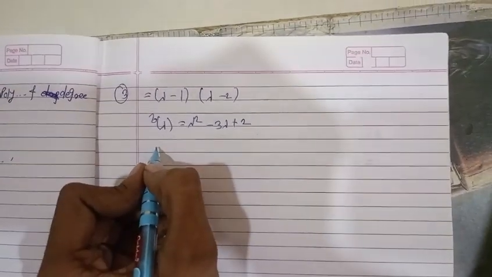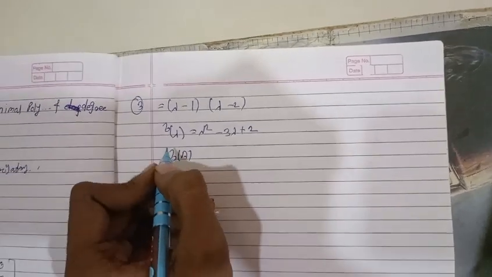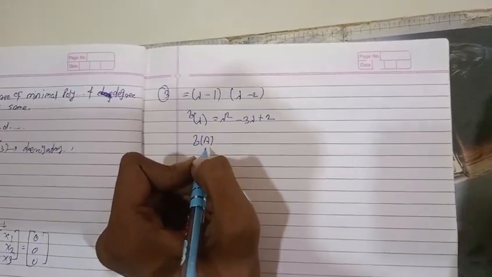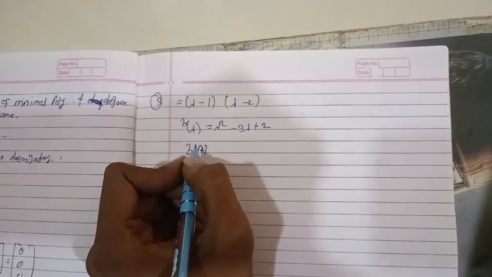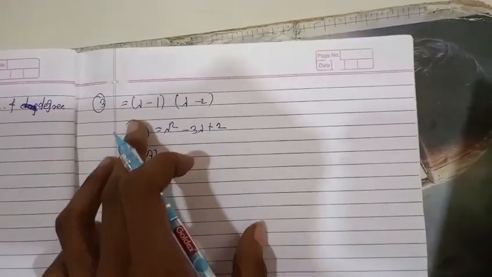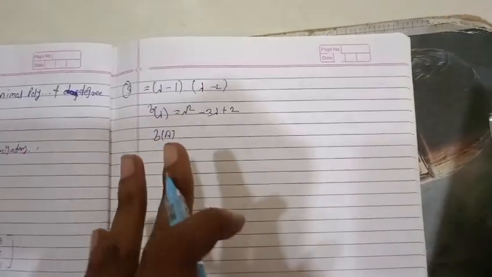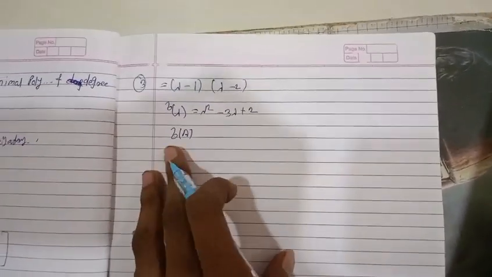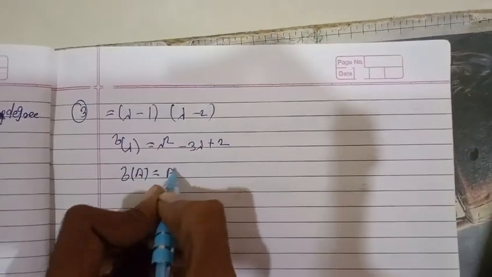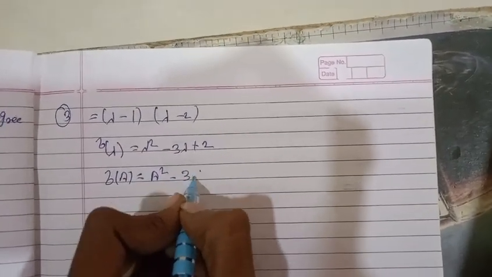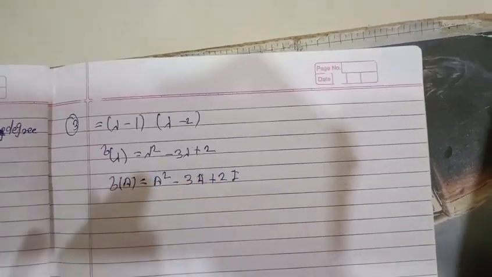Next, lambda naught, it is lambda; in the equation, put the lambda to shift the value. As the sigma bracket of A is equal to A squared minus 3A plus 2I.